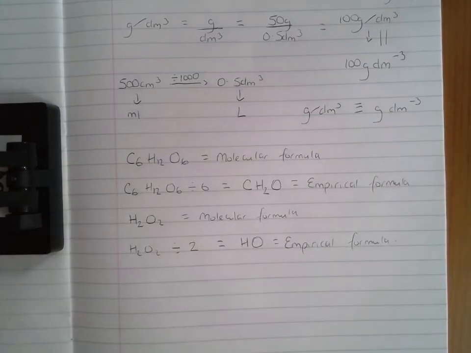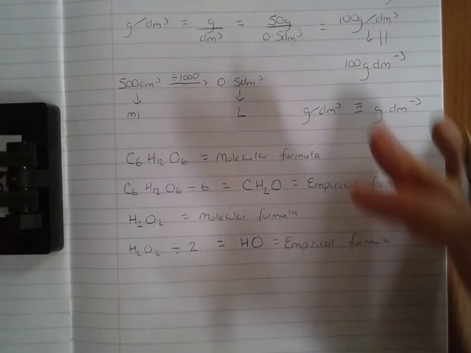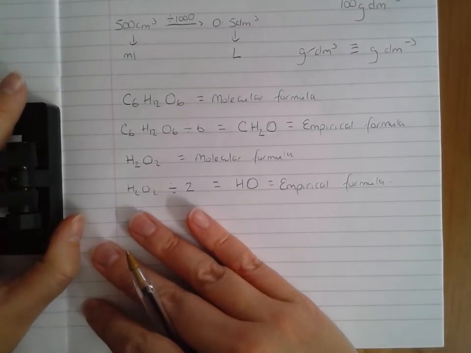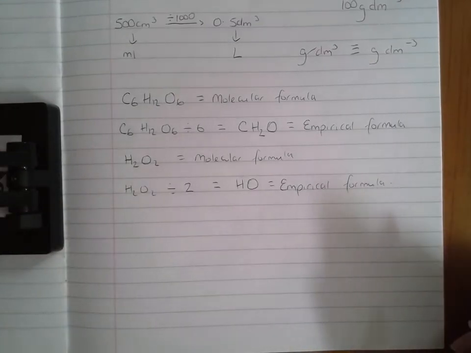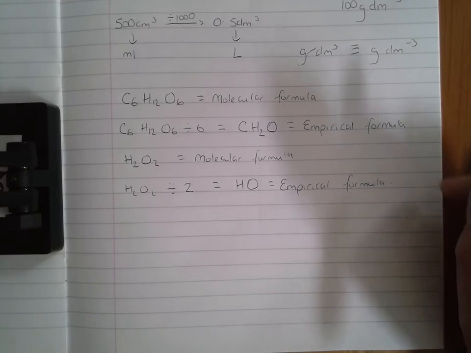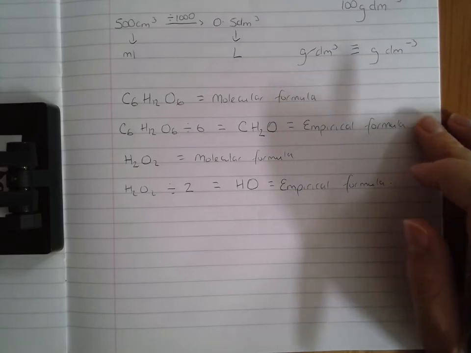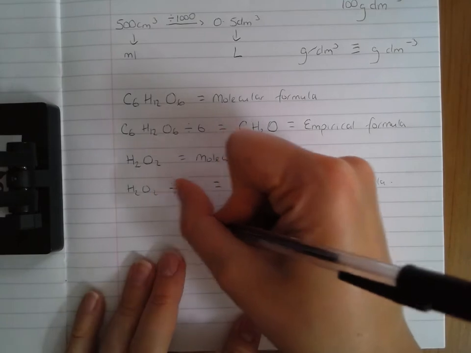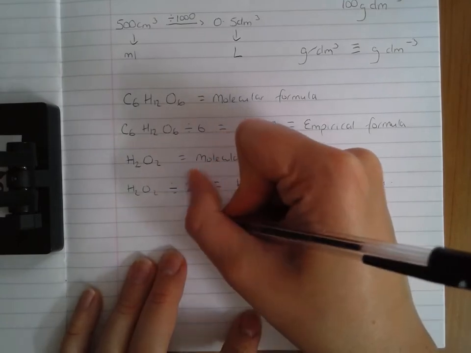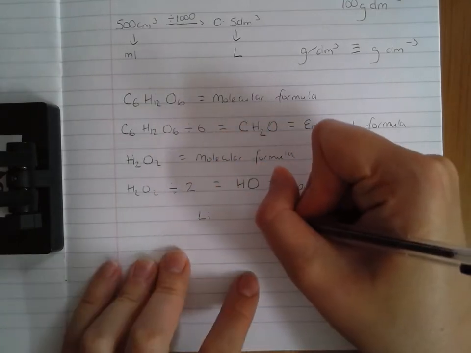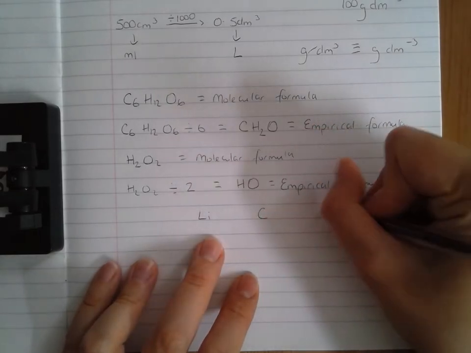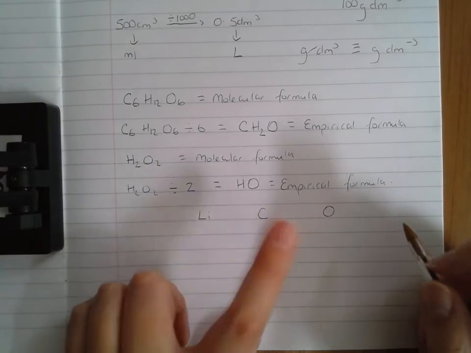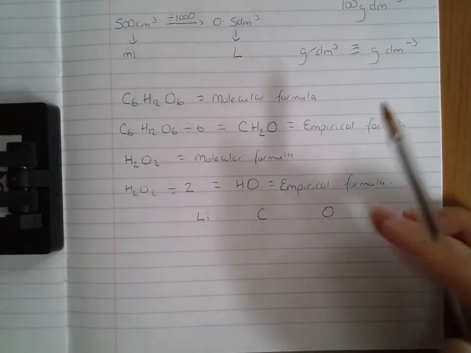The typical exam question will ask you to calculate the empirical formula, and they will give you data as opposed to actually giving you the molecular formula. So, for example, in question 19 of your core info booklet, you are told that you have got a compound that contains lithium, carbon, and oxygen, but they want to know what's the empirical formula.